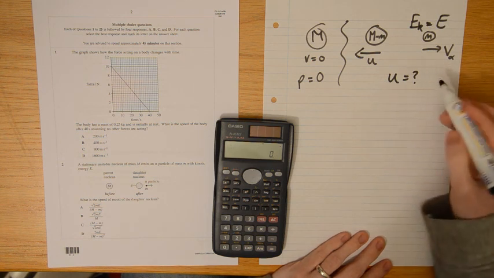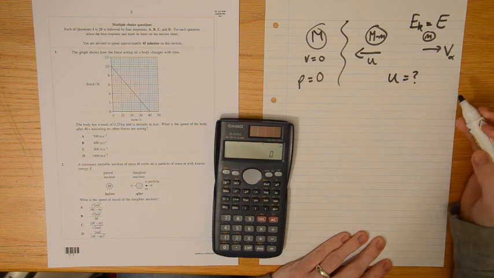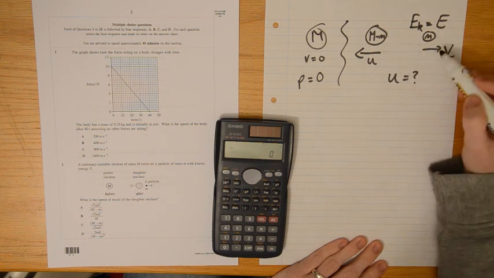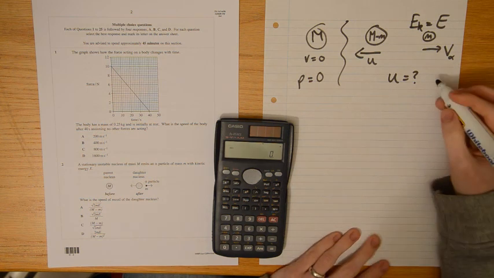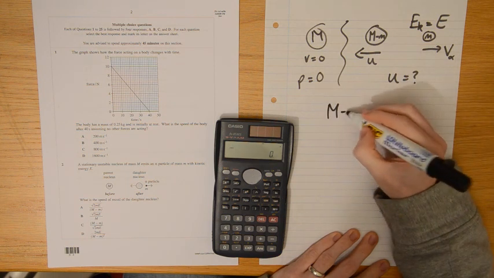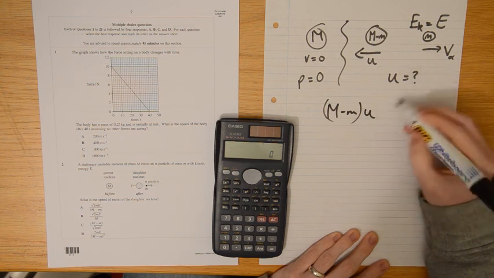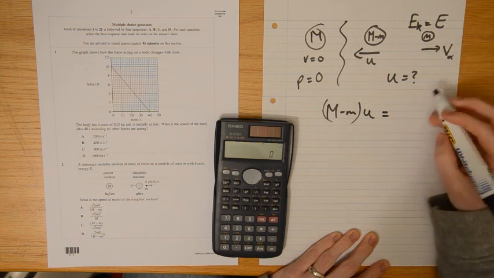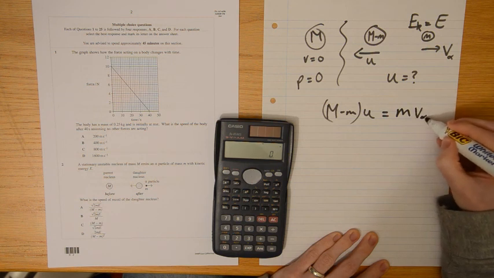So the first thing we know is that the total momentum of these objects is going to be 0, as we said. So if it's going to be 0, then the size of this one is going to have to be equal to the size of this one, otherwise they won't have one subtracting from the other to give us 0. So the momentum of this one, of course, is going to be M minus little m, which is the mass of the object, times the velocity, which is u. And that's going to have to be equal to minus the momentum of this object, which is going to have to be the mass times, again, the velocity, which we can call V alpha.